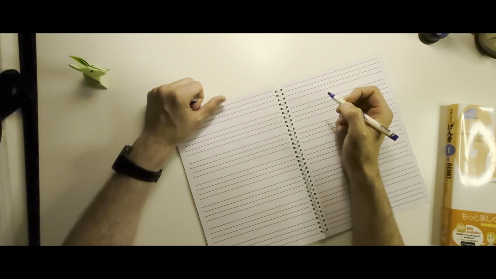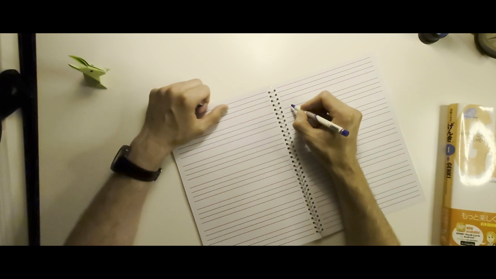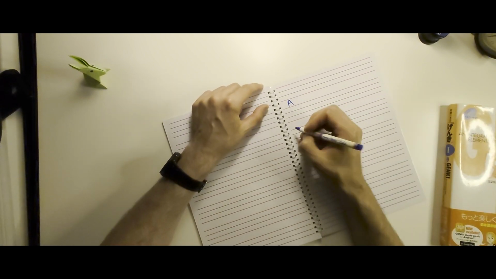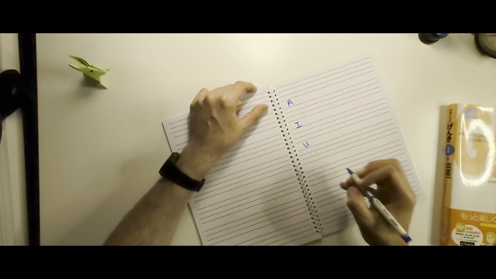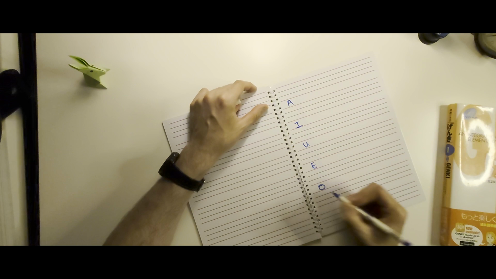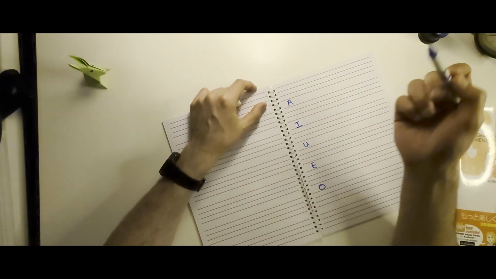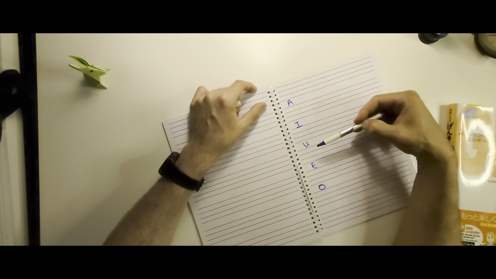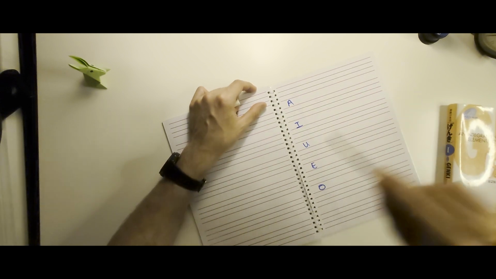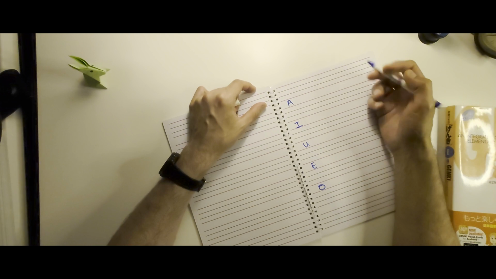First, let's go ahead with the basics, the vowels. The way that they generally teach it is A, I, U, E, and O. That's because when you listen to these letters, it flows. That's why it's written in this manner.